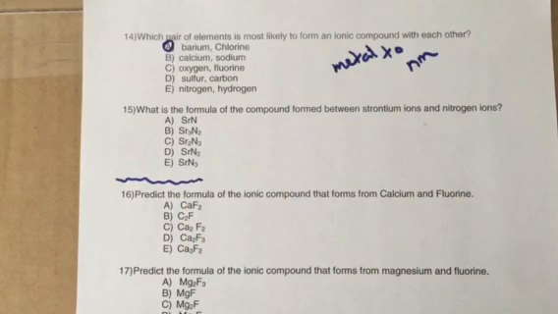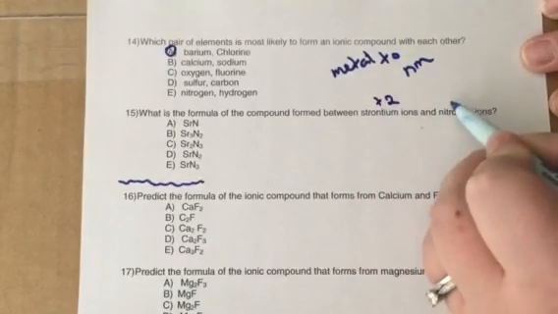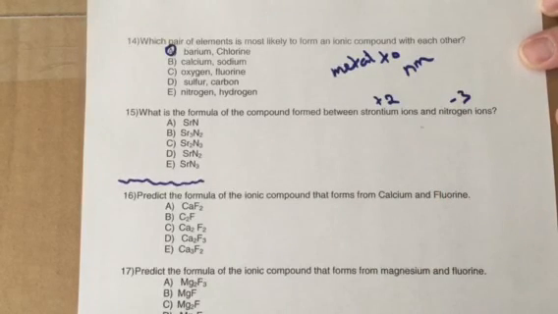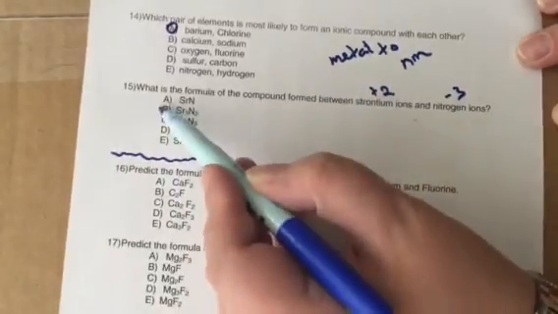And last one for this video, first off, what's the formula of a compound that's strontium and nitrogen? Strontium's a +2, nitrogen a -3. Simply switch the two things around. So we're going to be getting Sr3N2. Sr3N2, letter B.